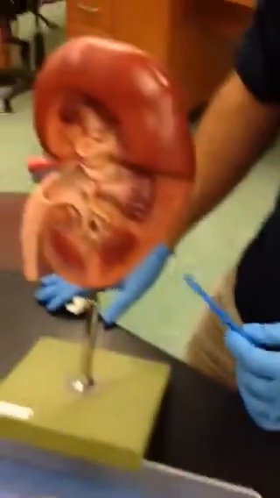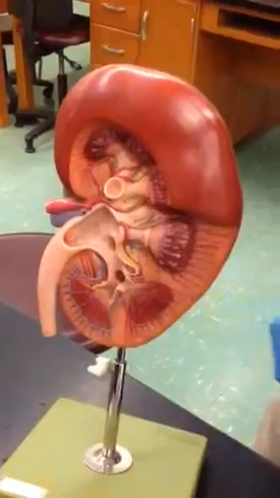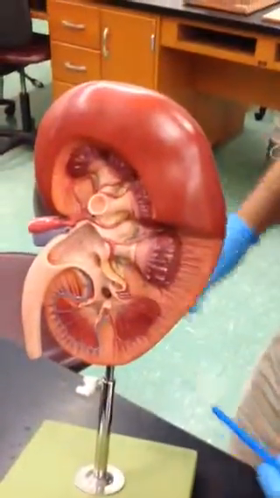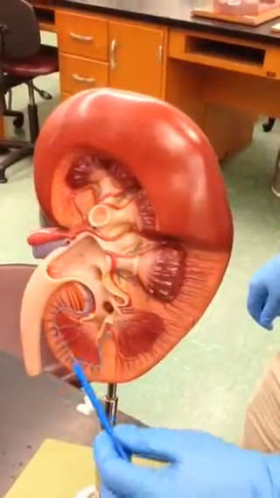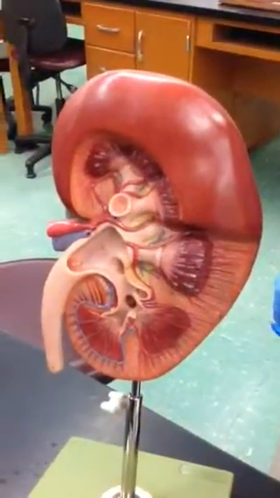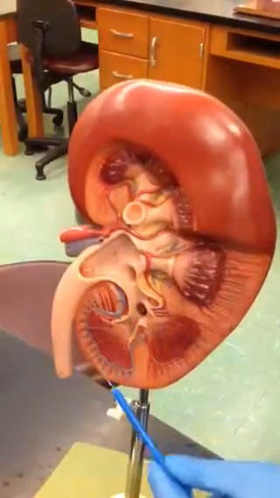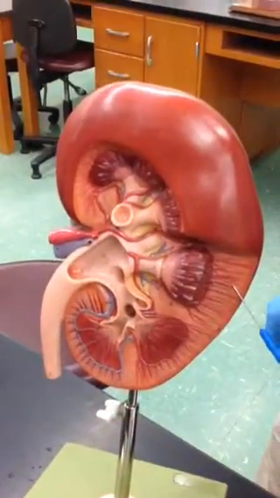Okay, so let's take some time to go over both the kidney model as well as your kidney dissection. On the kidney model, you need to identify one of the layers, which is the cortex, and as you know, the cortex is just that outer layer of the kidney. So everything in this area here, and it continues up around, is called the cortex of the kidney.